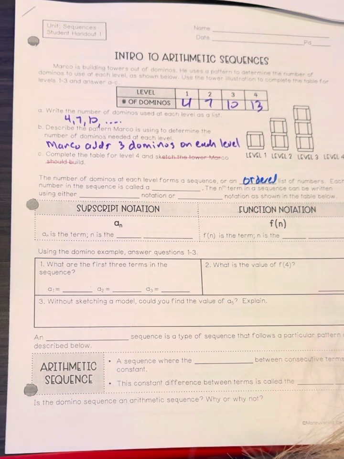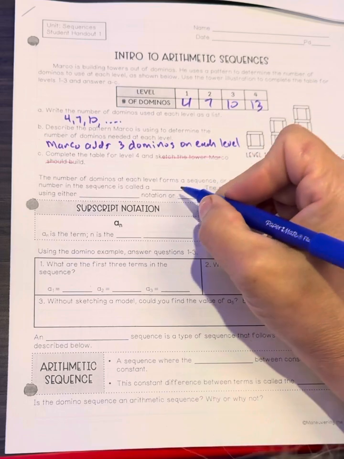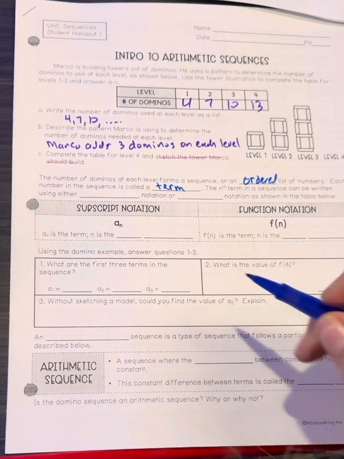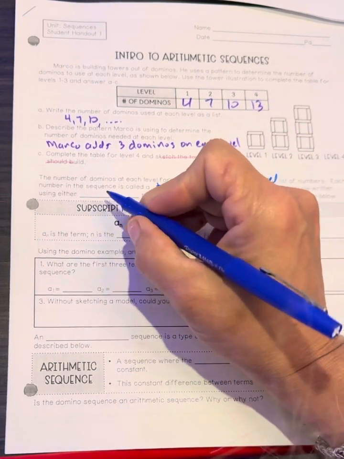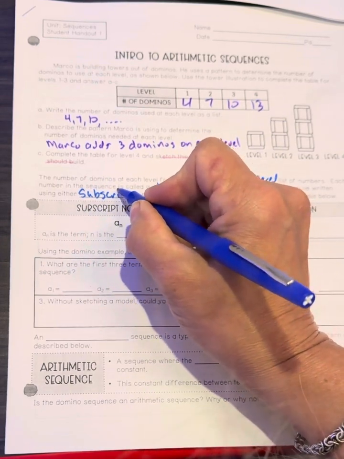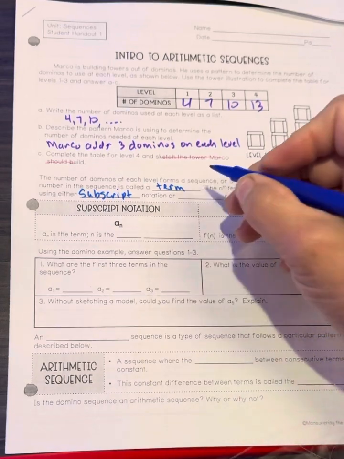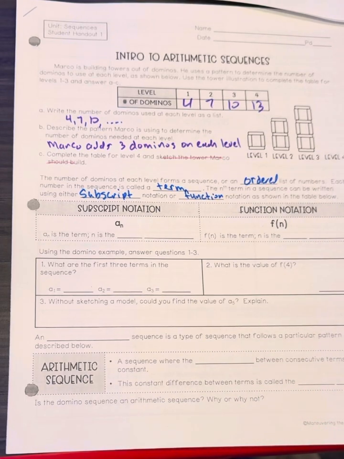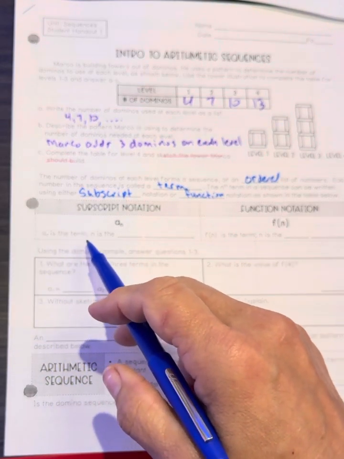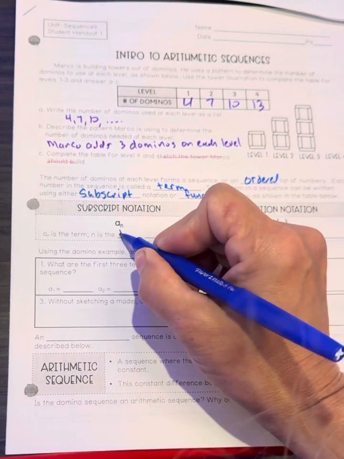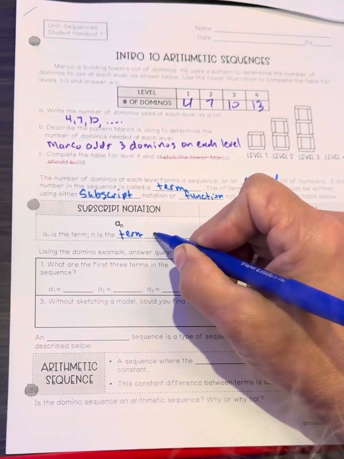So the number of dominoes in each level forms a sequence, an ordered list. Each number in the sequence is called a term. The nth term in the sequence can be written using either subscript notation or function notation, as shown in the table below. So a sub n is the term n, the term number.